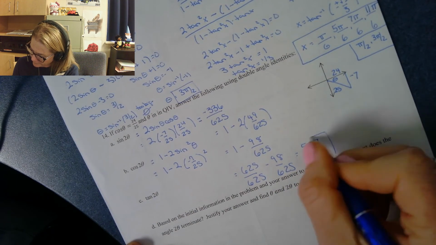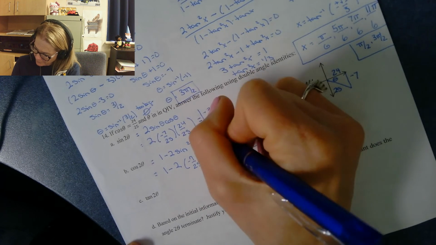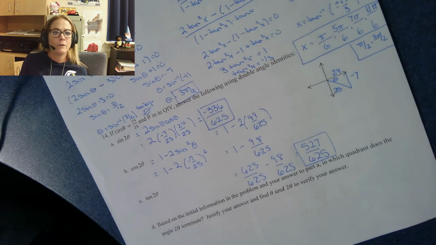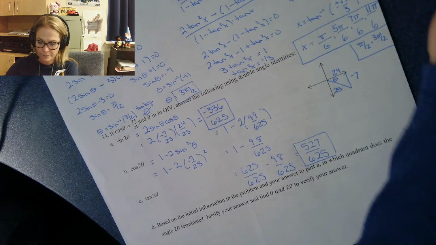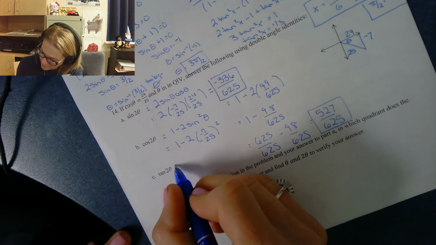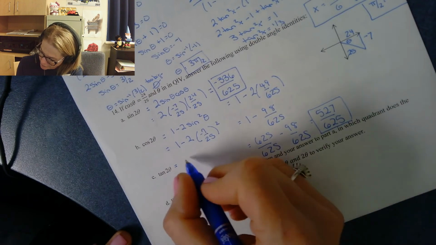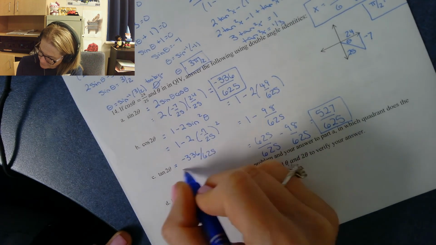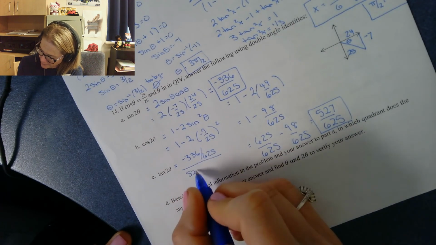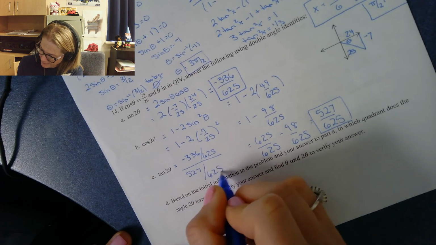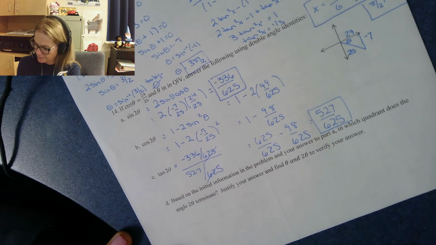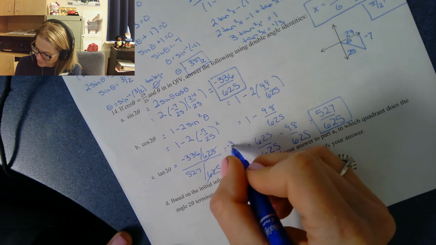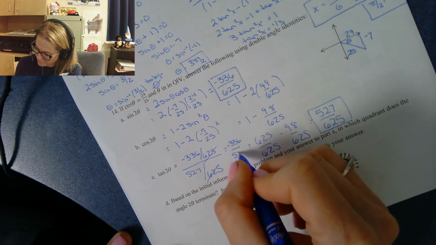There goes the 7th period bell. Okay, so there are those two. And then for tangent, you can for sure do sine over cosine. Why not? And those denominators would cancel, and you just get negative 336 over 527.